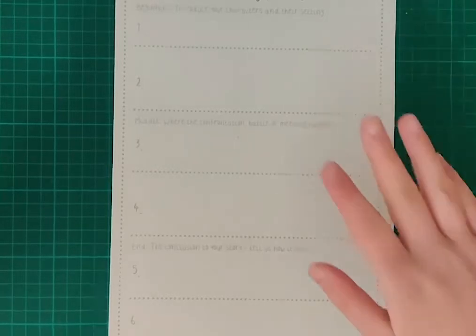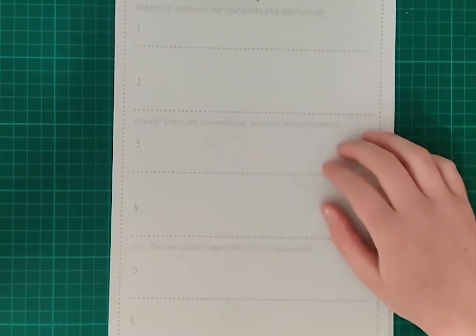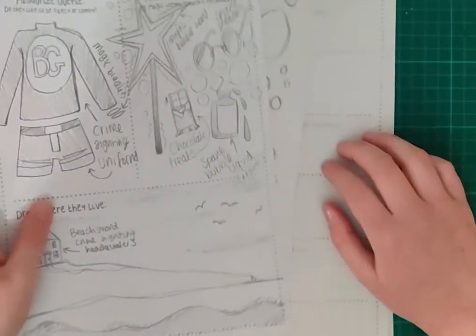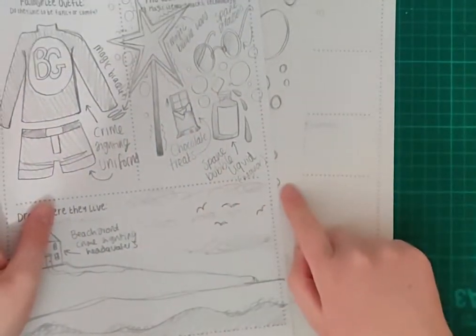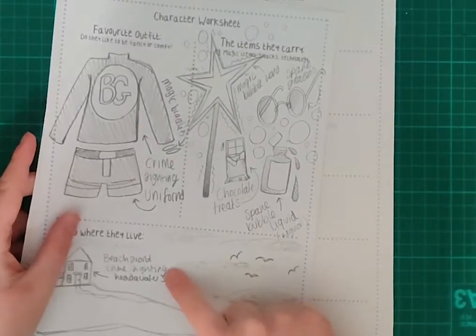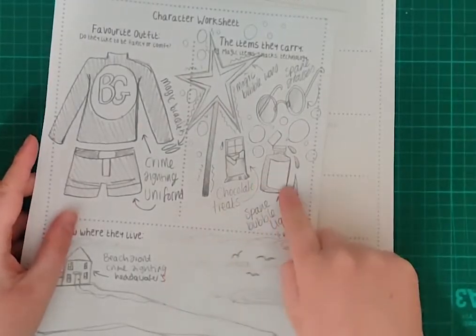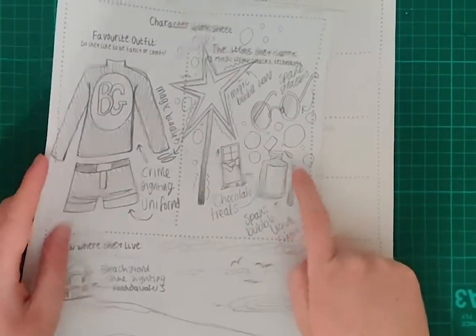We're going to write our own short story for the characters we designed in our last lesson. Keep your character sheets to hand to refer back to. We already drew some of the objects they like to carry, so we can use these to tell our story.